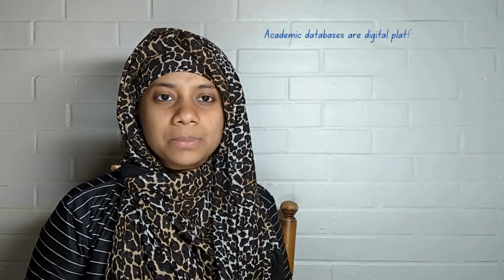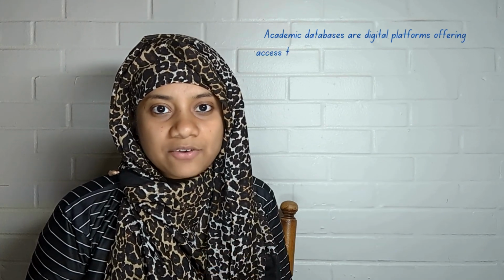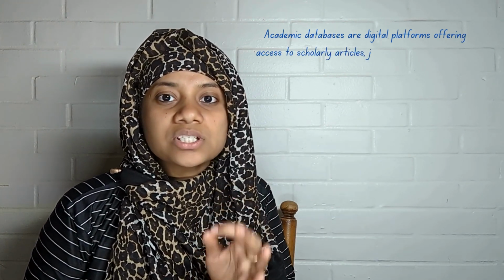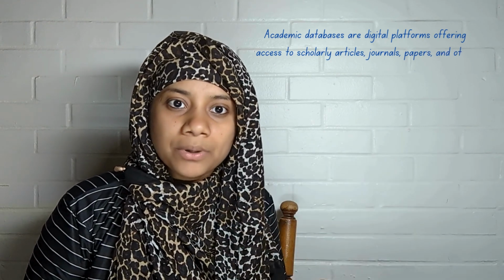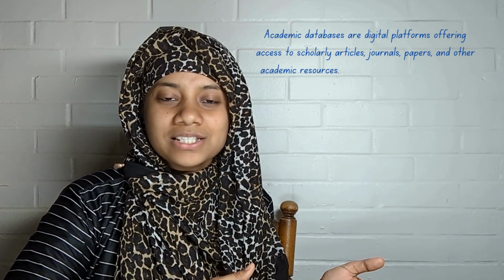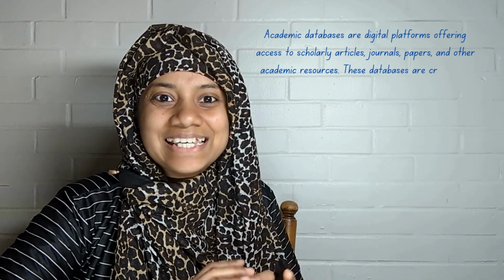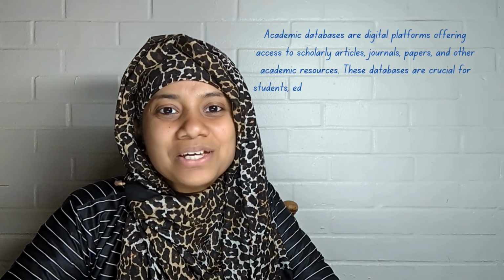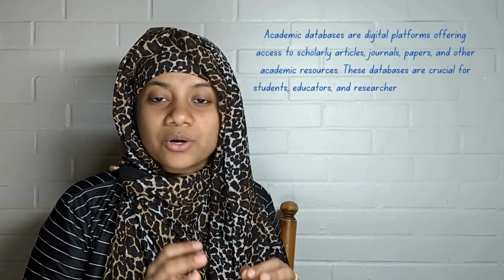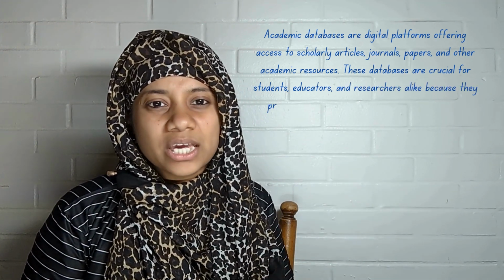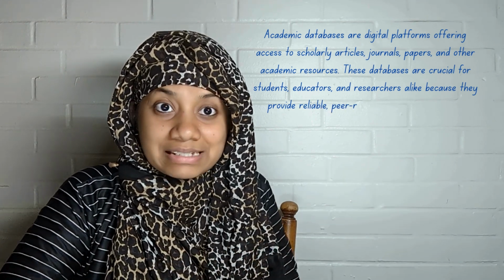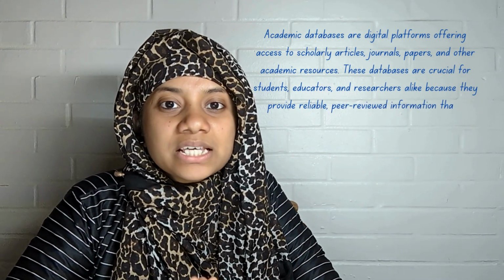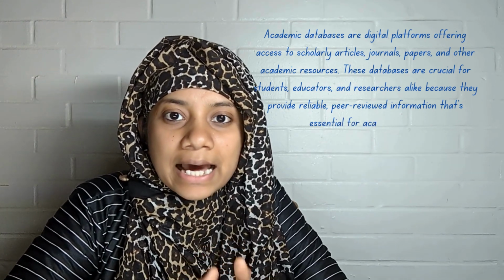All these you'll find in an academic database. What is an academic database? An academic database is a digital platform offering access to scholarly articles, journals, papers, conference proceedings, or any other academic resources. These databases are crucial for students, educators, and researchers alike, because they provide you reliable peer-reviewed information.